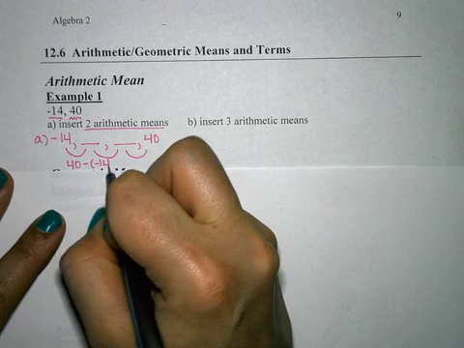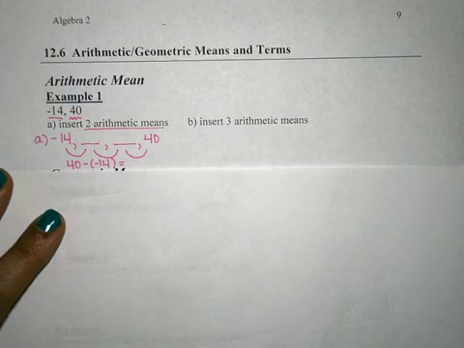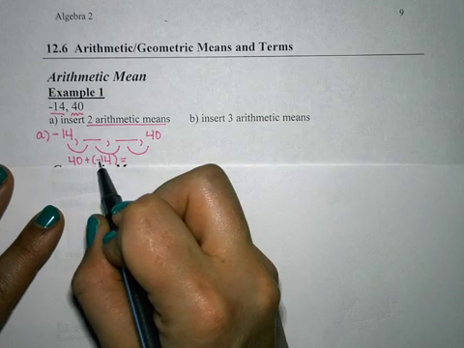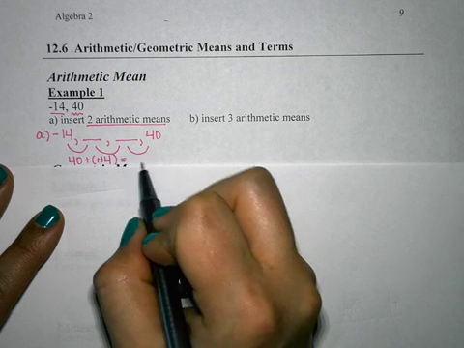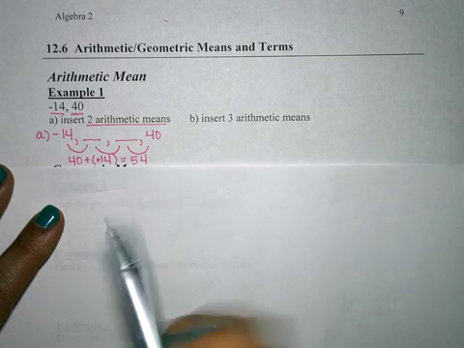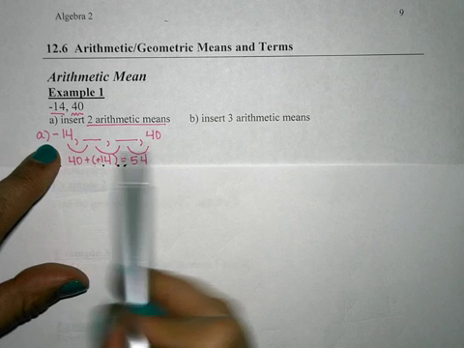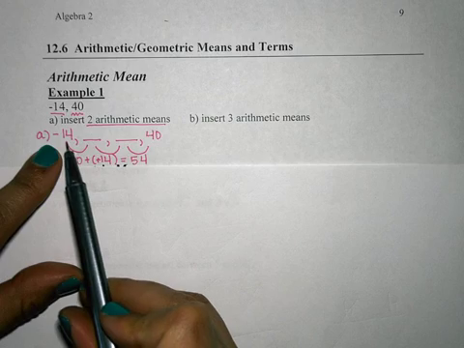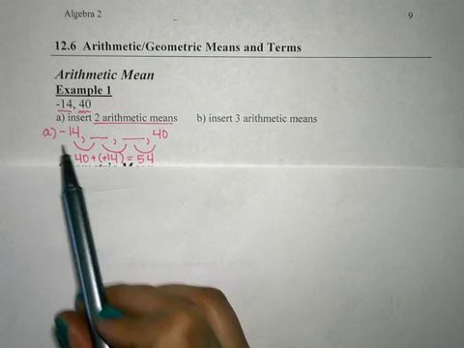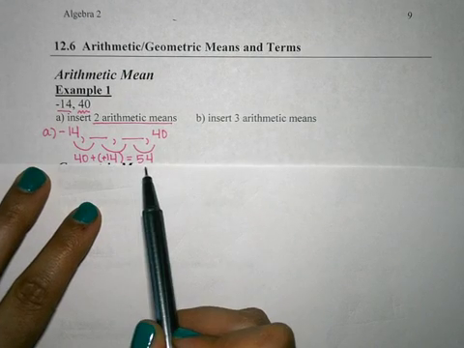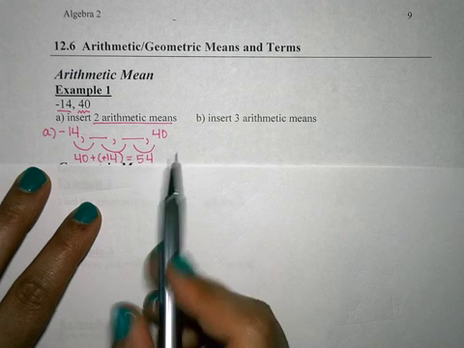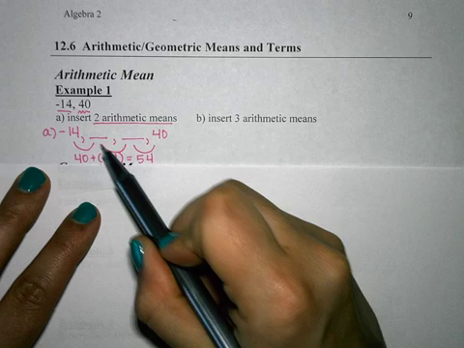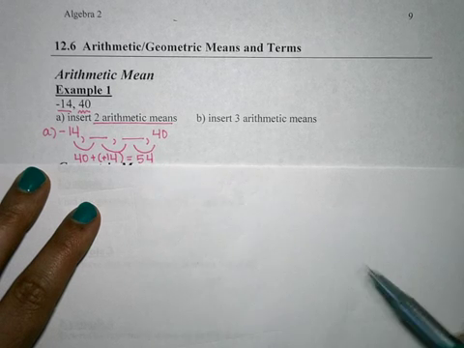minus negative 14, when I subtract a negative, everything turns into a positive. So that's going to give me 54. Now that means that there are 54 terms in between negative 14 and 40, 54 numbers. So if I were to count every single individual number between negative 14 and 40, there would be 54 of them. But I only want to insert two terms, which means I'm adding the same number 1, 2, 3 times.